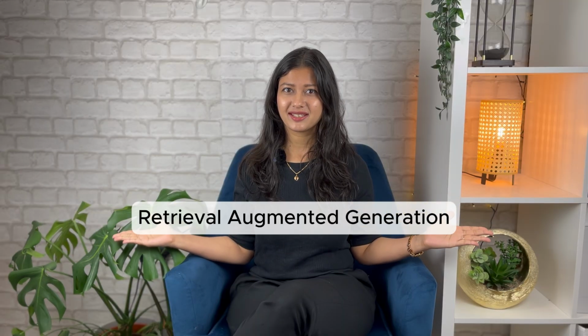However, when we enabled web search, ChatGPT could retrieve latest information, augment it with our original question, and generate the correct response. And this is what RAG is, Retrieval-Augmented Generation. And now let's understand how RAG actually works.